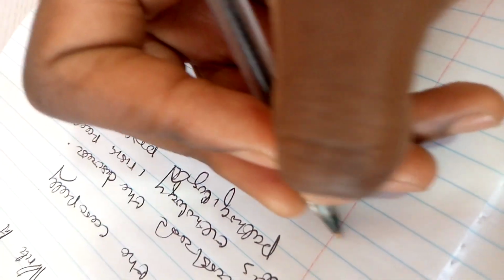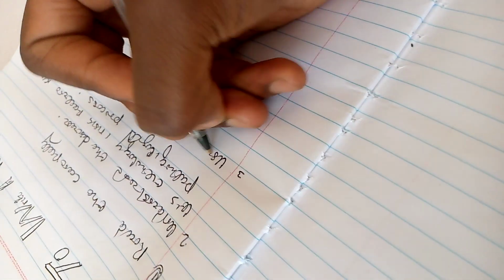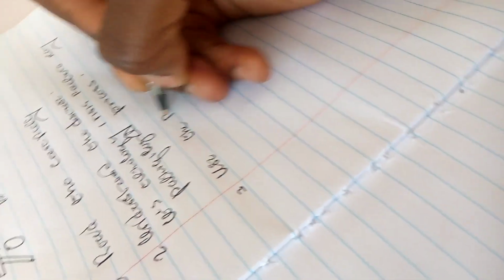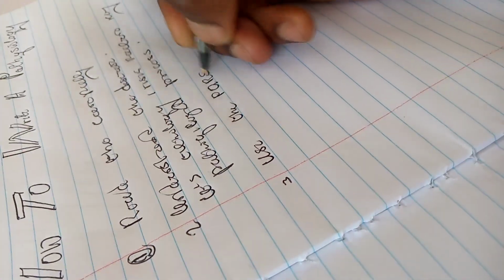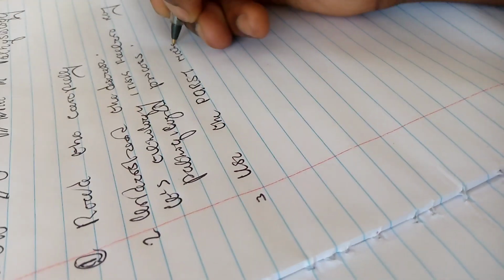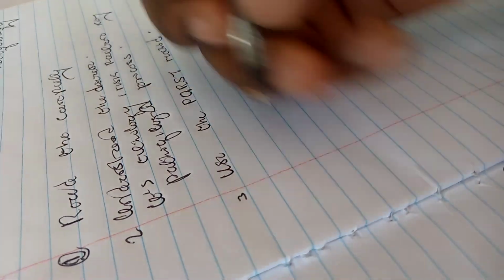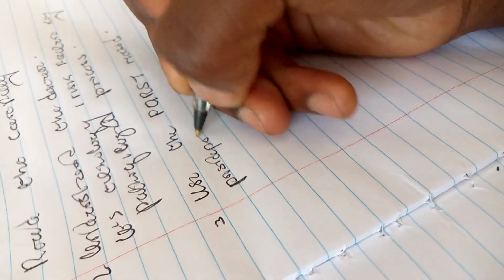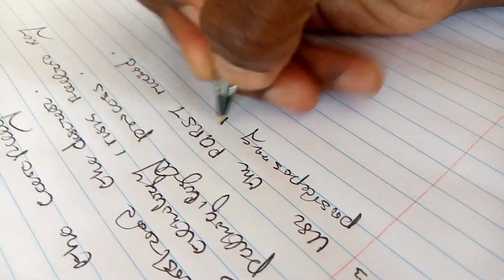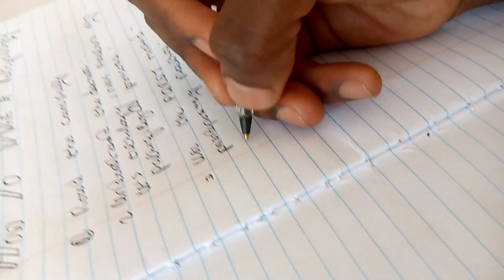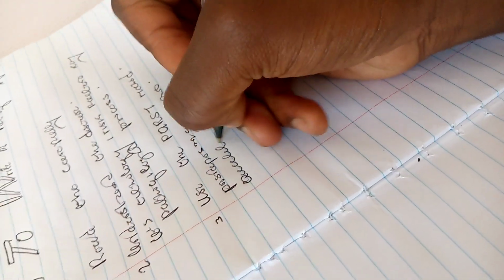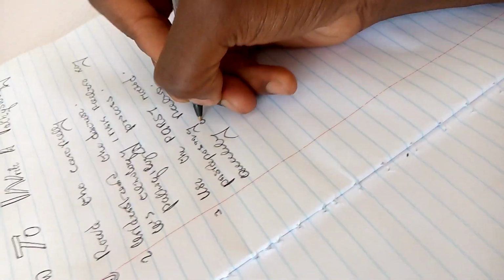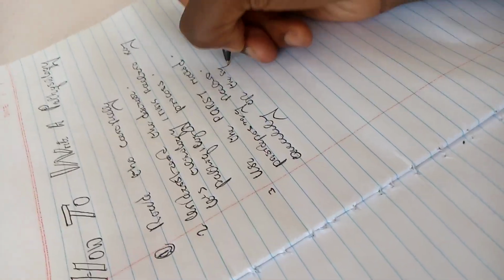Then the third key point is use the PQRST method. This stands for number one, predisposing factors. Then number two, we have the Q, which is for quality of the symptoms. This is something that you also need to consider. Quality of the symptoms.